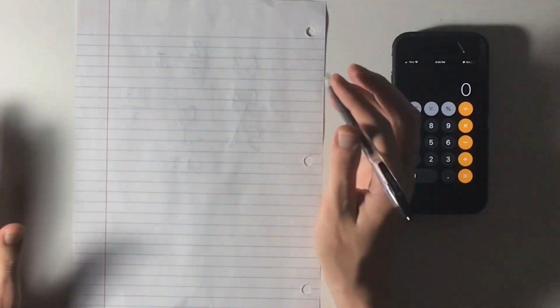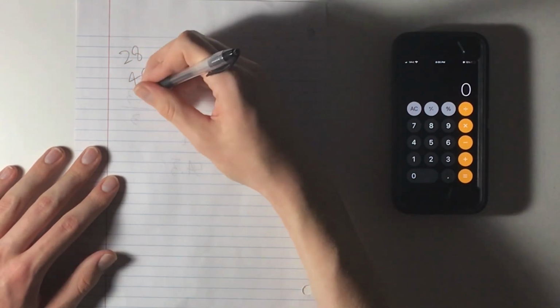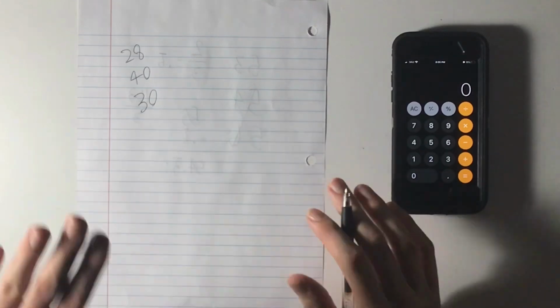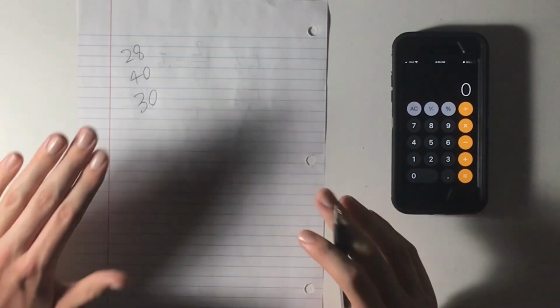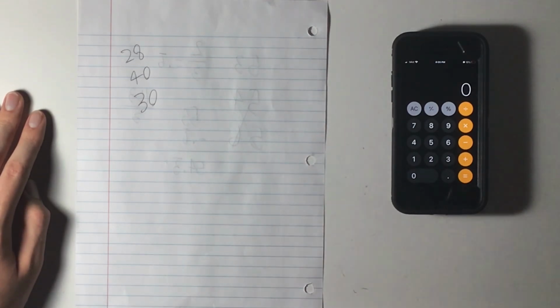So let's say I had the numbers 28, 40, and 30. Now I've already kind of started to work through this problem, but I want to see if you guys can think through it first, and then I'll show how to walk through it.